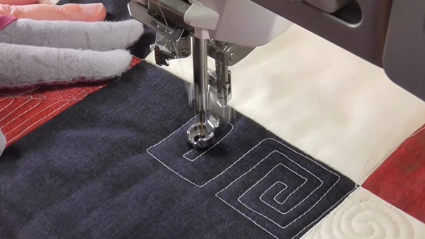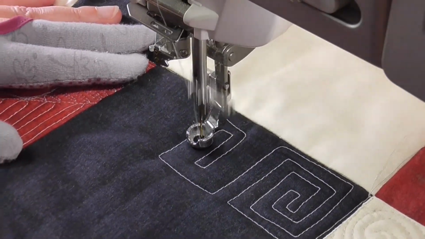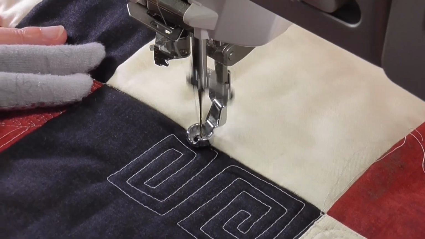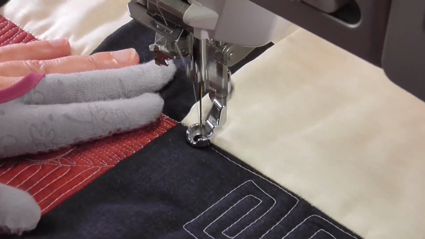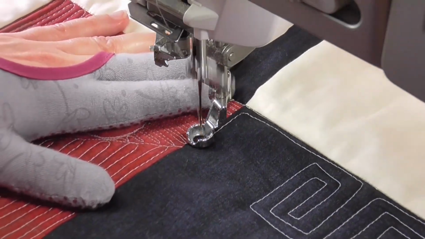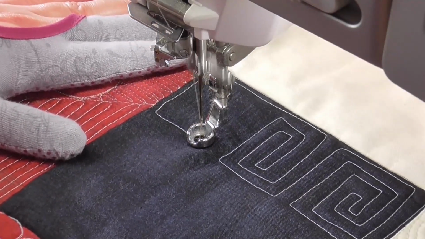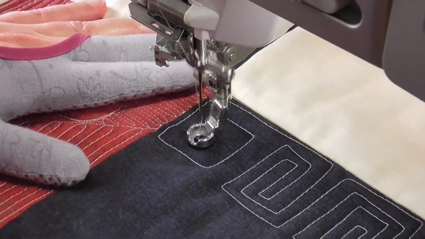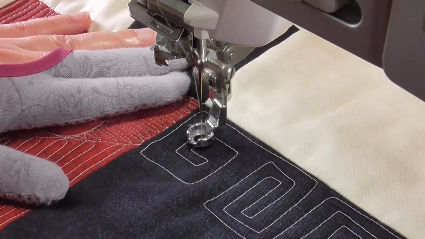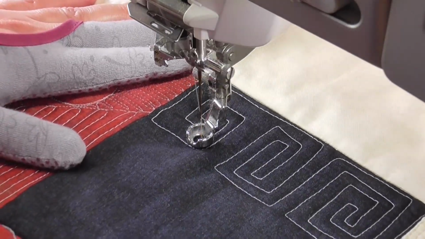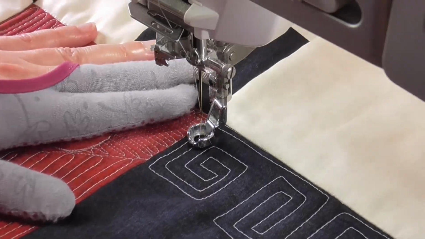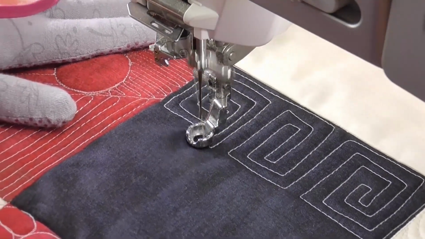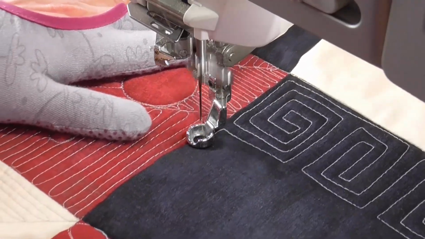What I have to pay attention to here is in which direction I'm going and how much space I'm leaving, because for directionally challenged people like me, I have to be always very concentrated when I quilt this design. I love how it looks, but sometimes I have a little bit of trouble because I don't know in which direction I should go. So I take it extra slow and careful.